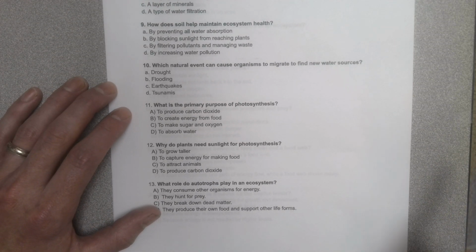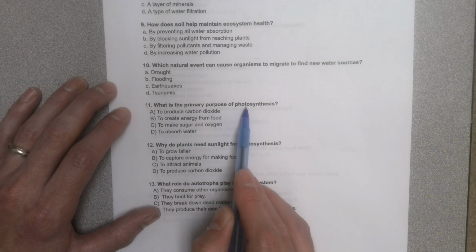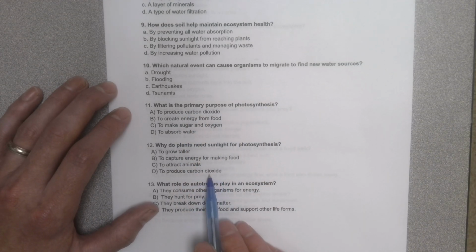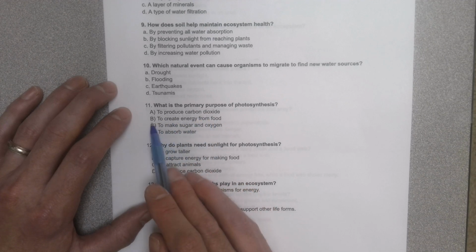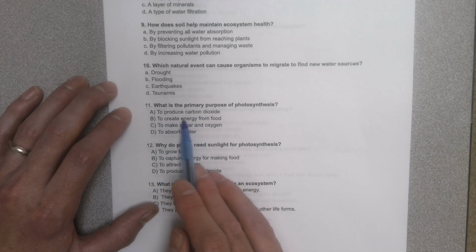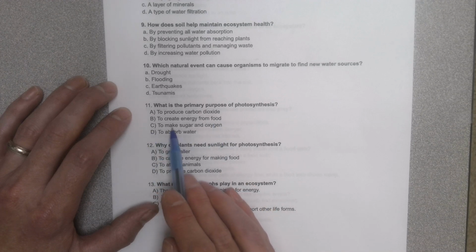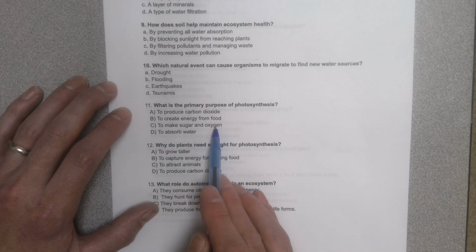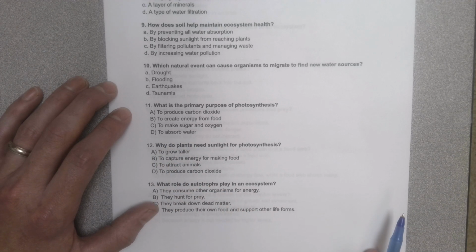Question 11. What is the primary purpose of photosynthesis? A. To produce carbon dioxide. B. To create energy from food. C. To make sugar and oxygen. Or D. To absorb water.